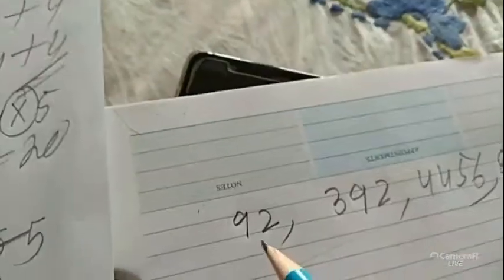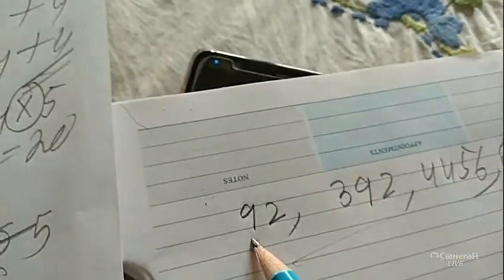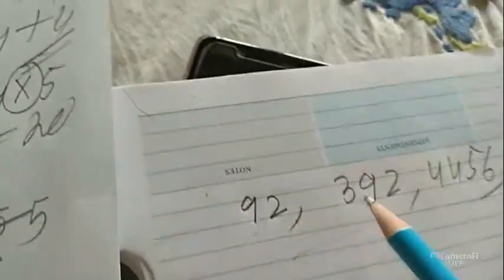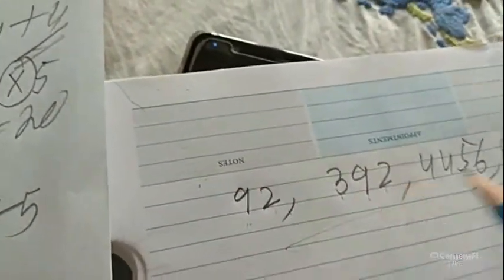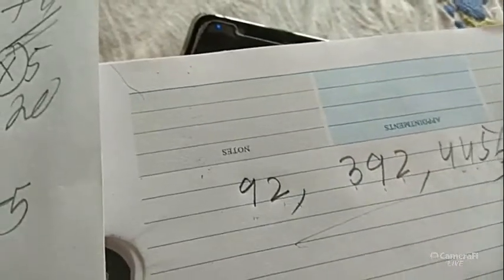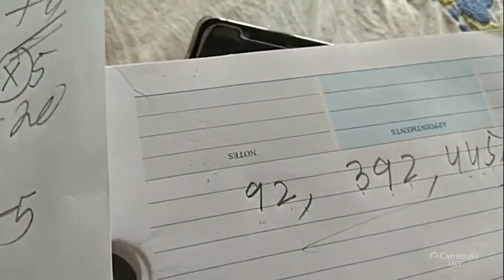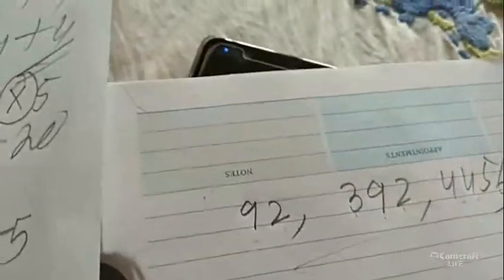See, follow after me. This is 92. When you read, you have to read from this side. 92, 392, 4456, then 89,742. How am I reading? For this, I have to know the place value.